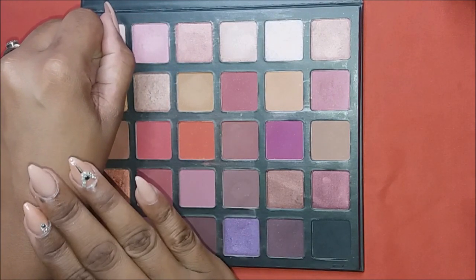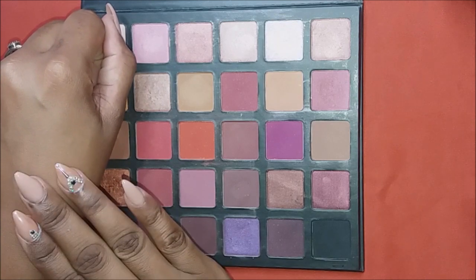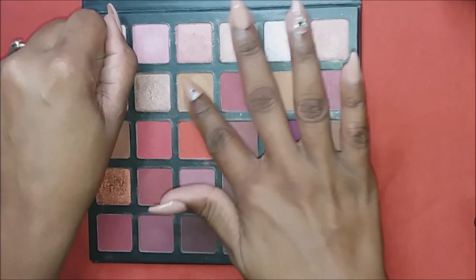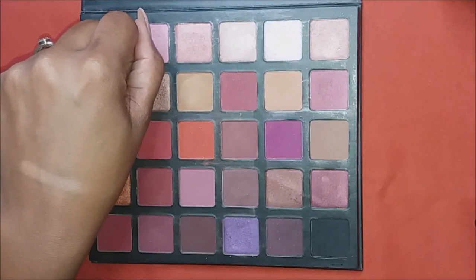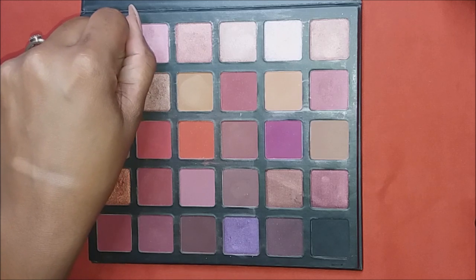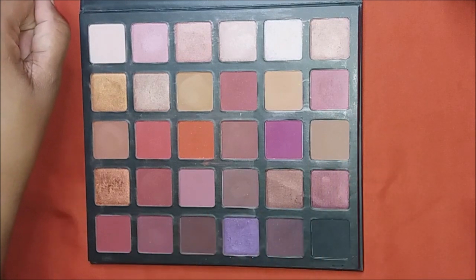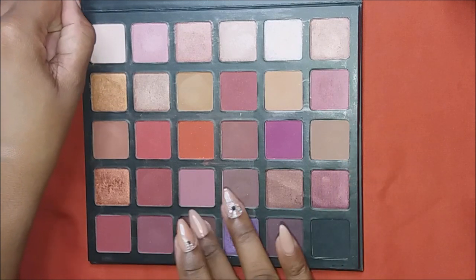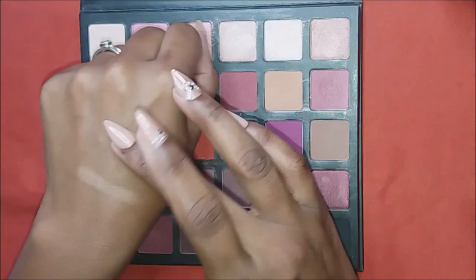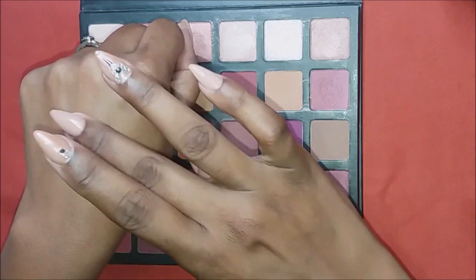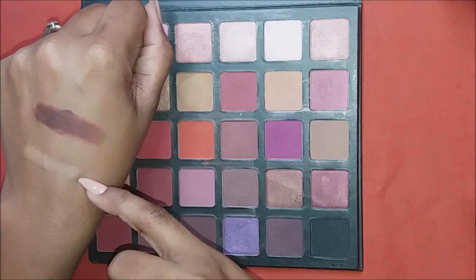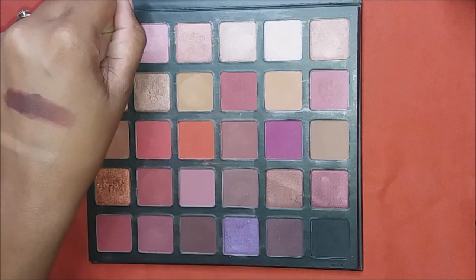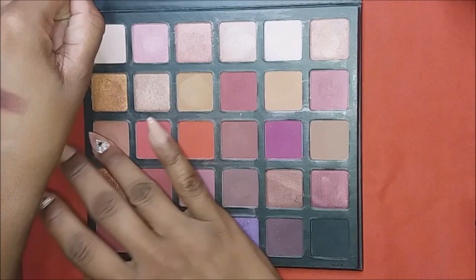So 1, we're going to choose a shade that is 2 to 3 shades lighter than our complexion. So we're going to go for this one. Swatch that. Step 2, we're going to look for a shade that is 2 to 3 shades darker than our complexion. All right, so let's go here. Swatch that. And our final step is we're going to find a shade that is a mix of the two of these, or directly in the middle. Let's go with this one.